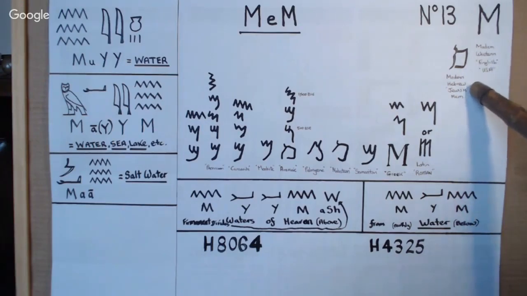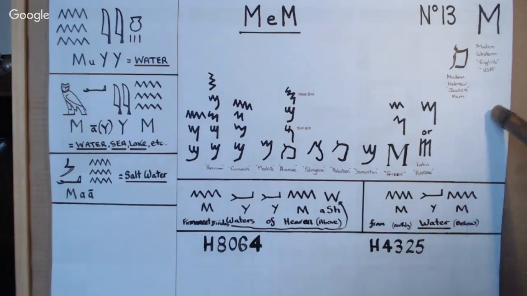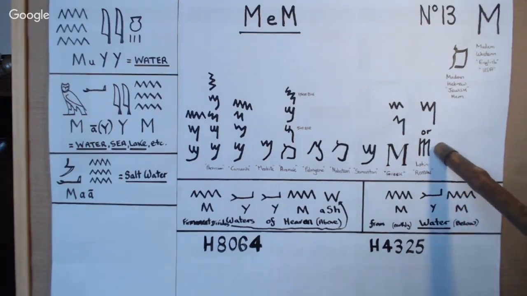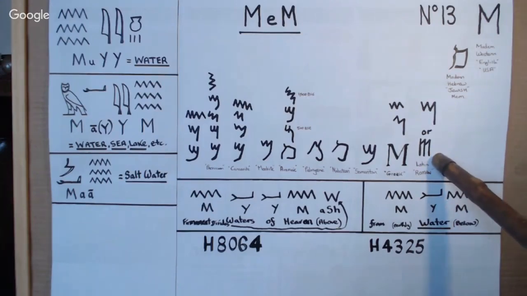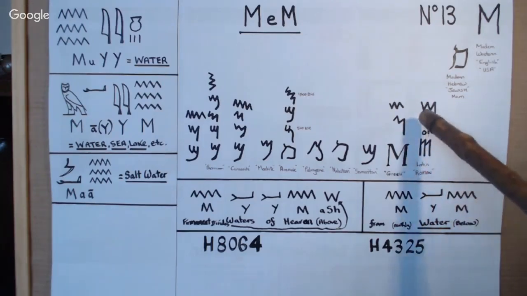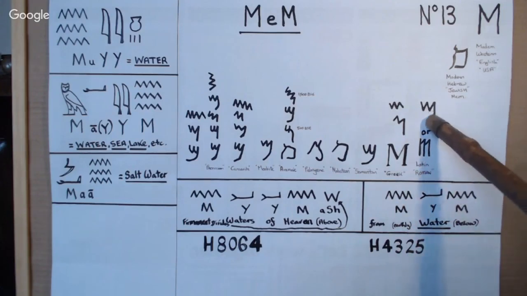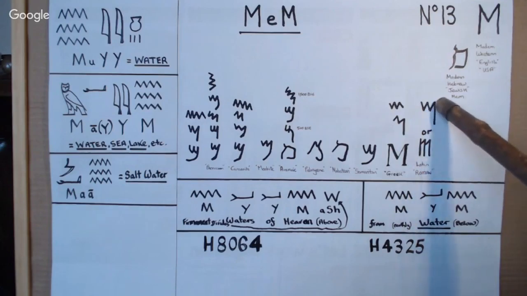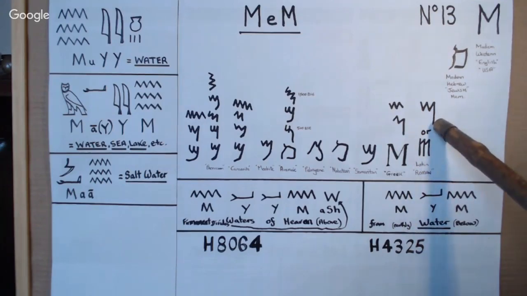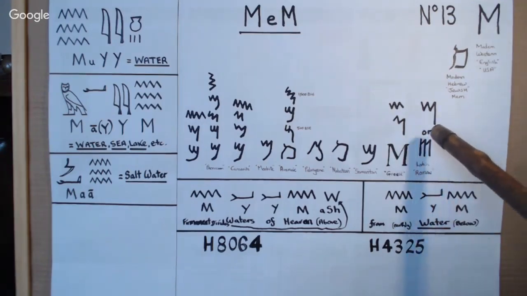Next we have the modern Hebrew Jewish version, which is this one. This is actually called mem as well. Then we go on to this one, which is the Latin version or the Roman version. And you can see it's written either like this or like this one, which is that little zigzaggy thing, and like that.